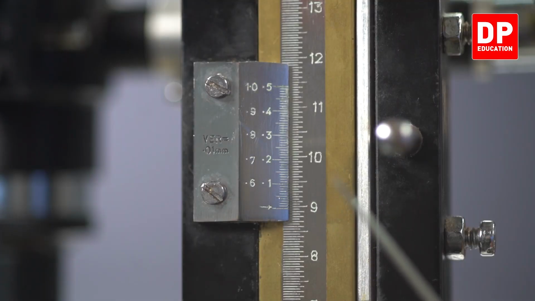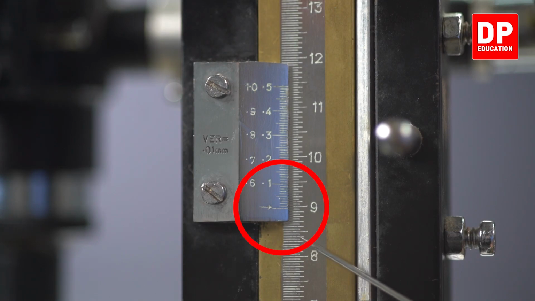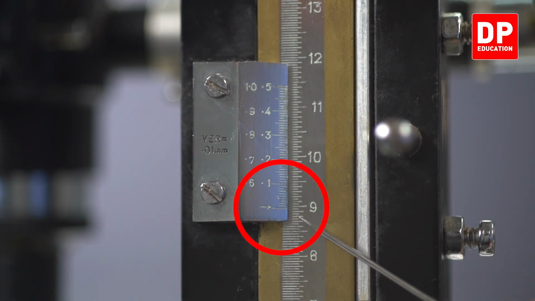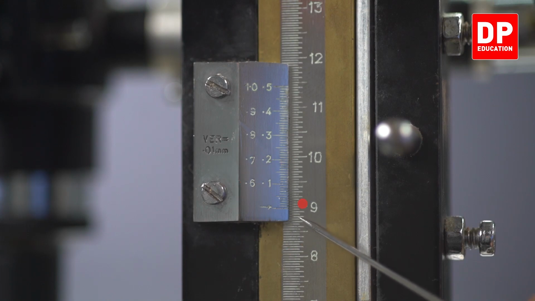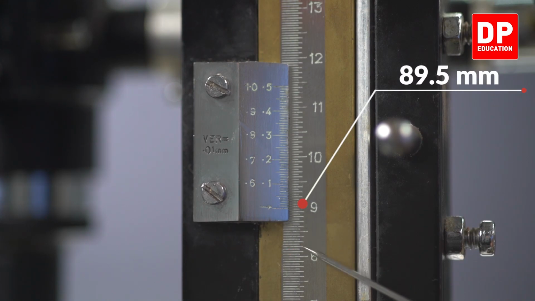Now let's get the reading on the vernier. Right, now we'll get the reading. See, the line is just above 89.5 millimeters. See, 89.5. It has crossed the 89.5 mark also. So in the main scale, what we are getting is 89.5 millimeter reading.